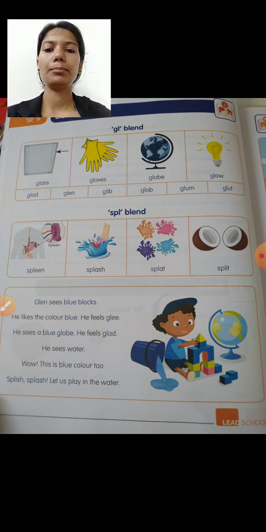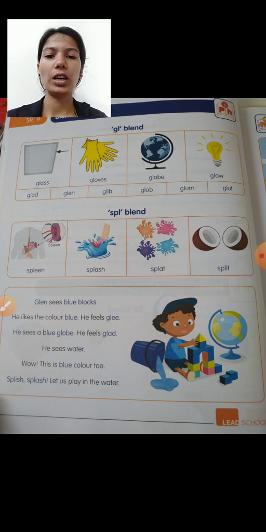Glenn sees blue blocks. He likes the color blue. He feels glee. He sees a blue globe. He feels glad. He sees water. Wow, this is blue color too. Splish splash. Let us play in the water. Now this was a rhyme that has blend words.